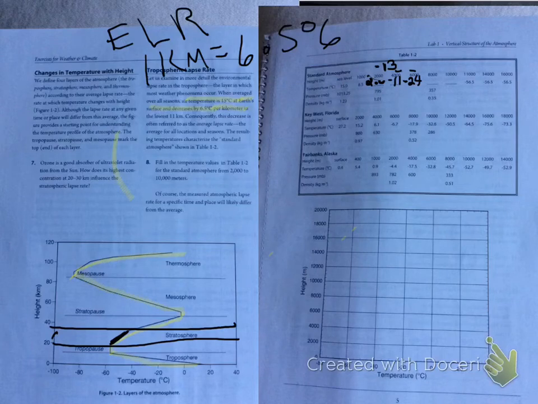So now my next set of questions, question 9, asks me to plot my 3 lines. They ask you to plot atmospheric standard, which is the one that we were doing the subtracting numbers for. They ask you to do a line for Fairbanks and one for Key West. So you're basically going to be plotting 3 lines. Make sure you make them different.